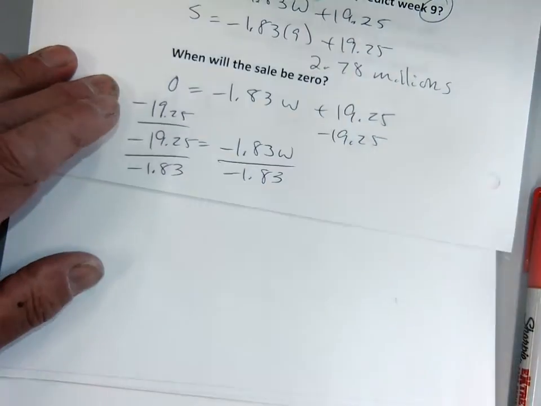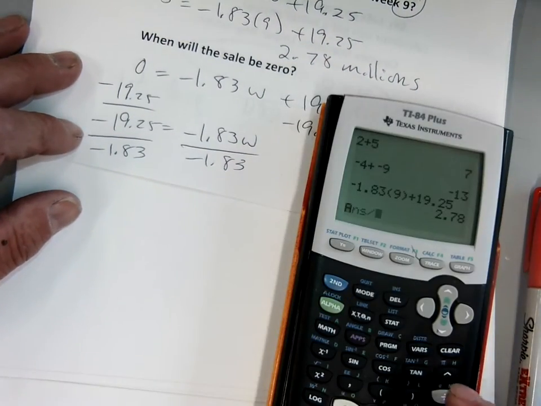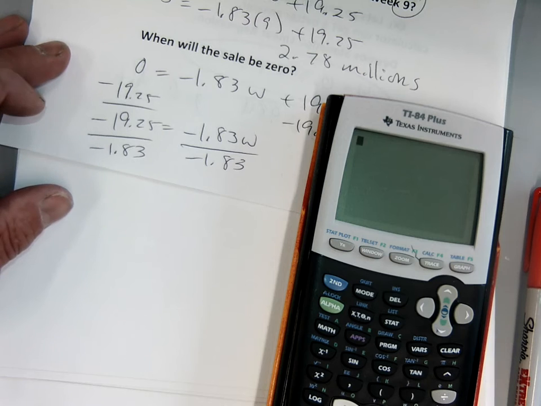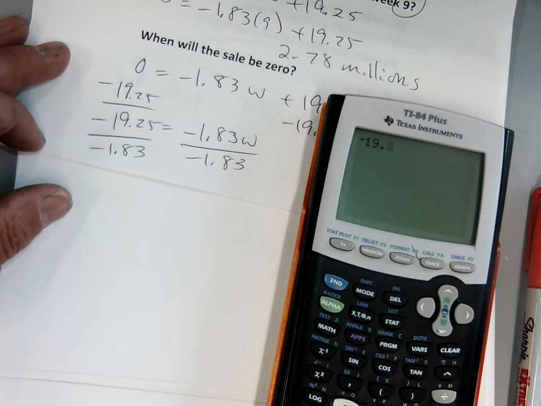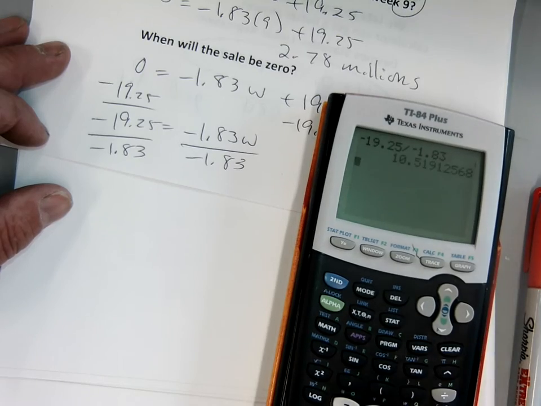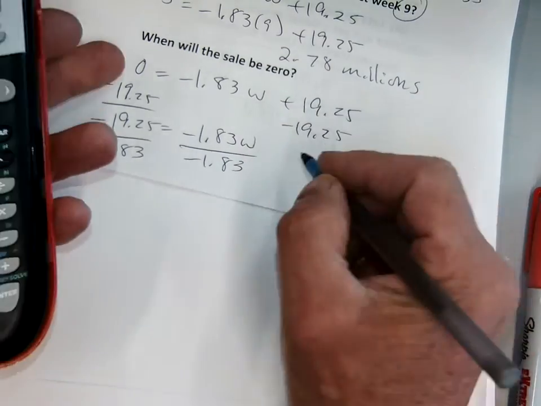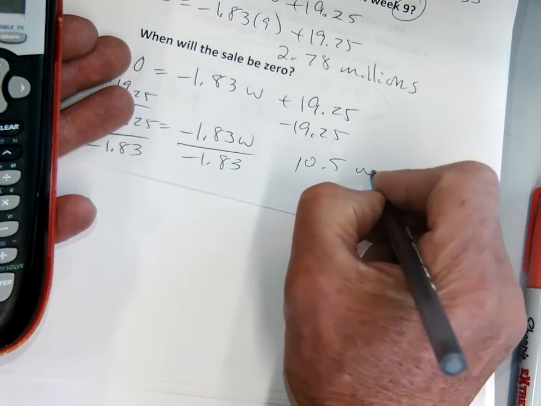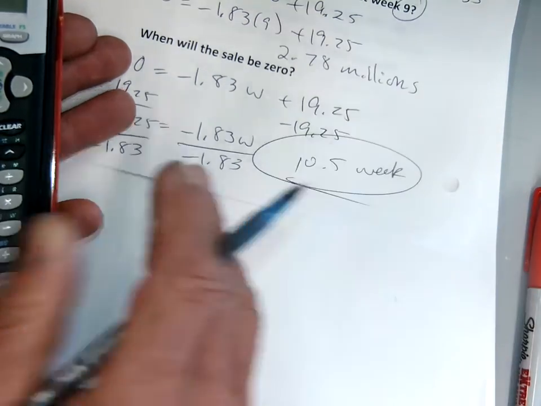I'm just going to use my calculator. What's it going to tell me? Negative 19.25 divided by a negative 1.83, and I get an answer of about 10.5 weeks. 10.5 weeks, and after that we say, okay, J-Lo, give me a new song, right?